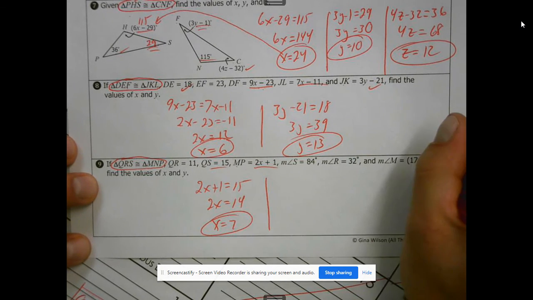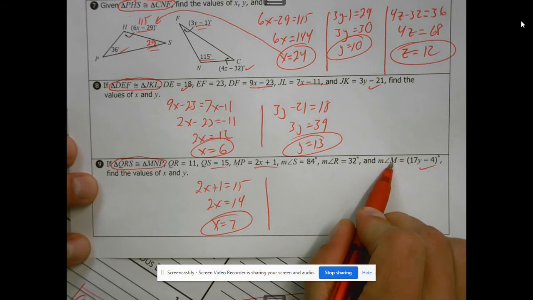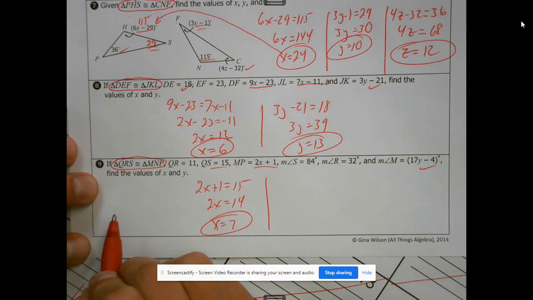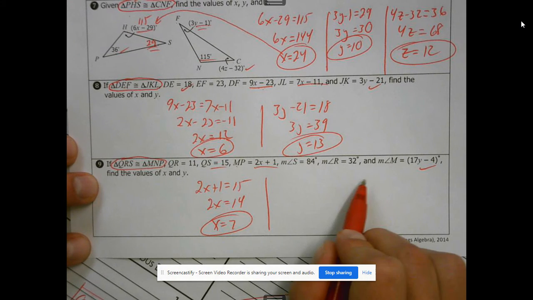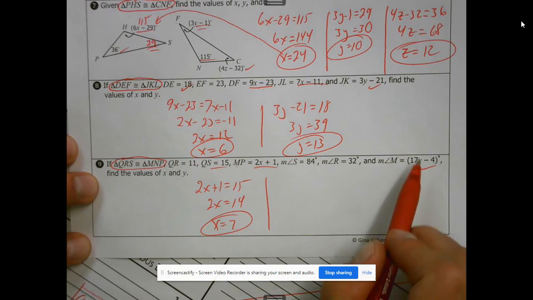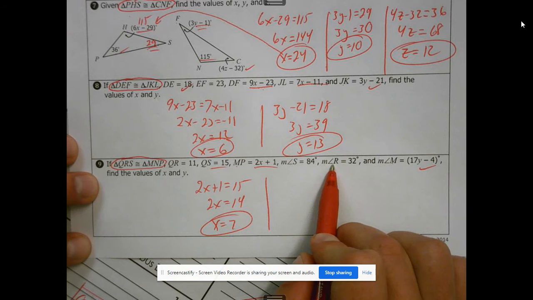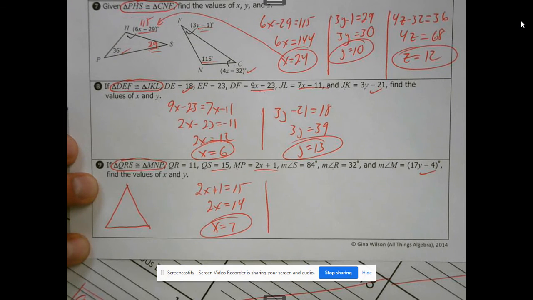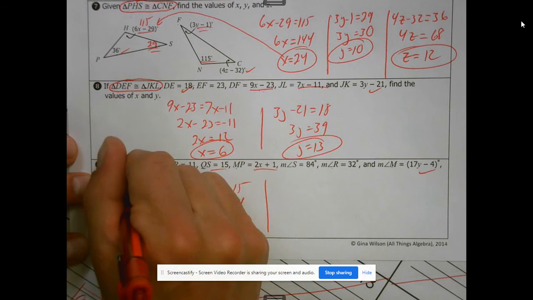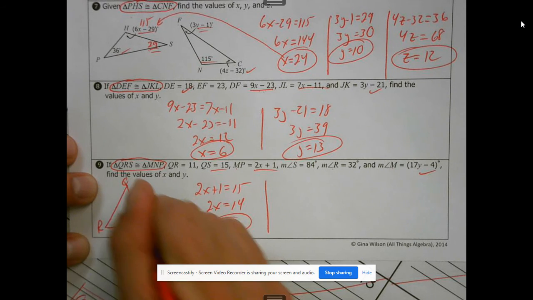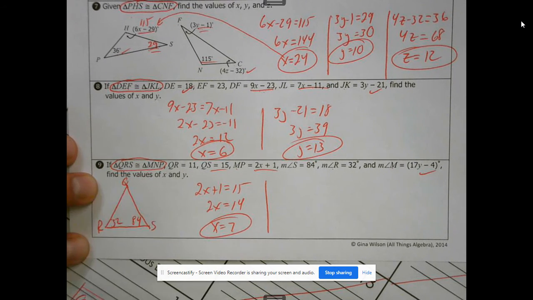And last one, the y. Y is angle M. Angle M matches with angle Q. And I'm looking for angle Q. All right. We got to do some work. We got to draw a triangle. All right, let's see here. We got triangle QRS. Let's label it real quick. S is 84. R is 32. All right, now I got to find angle Q.